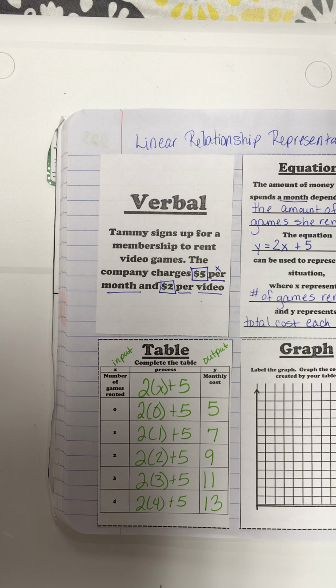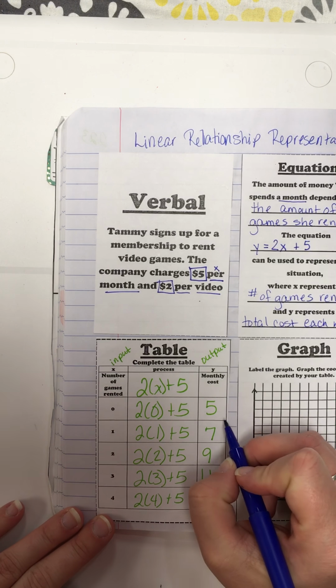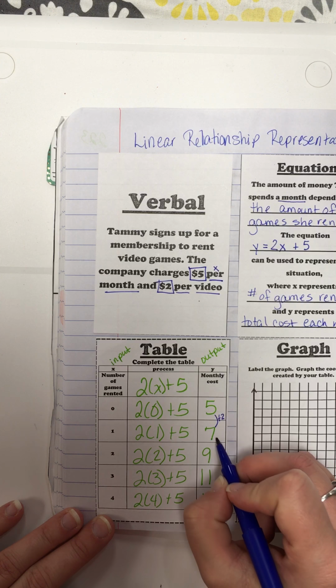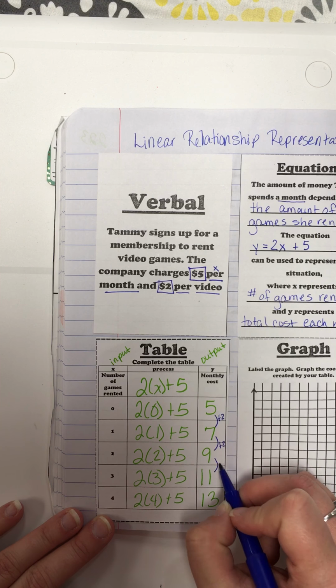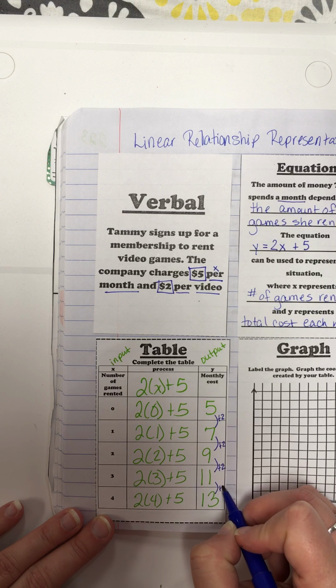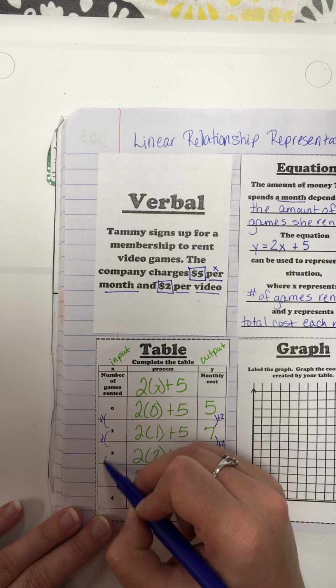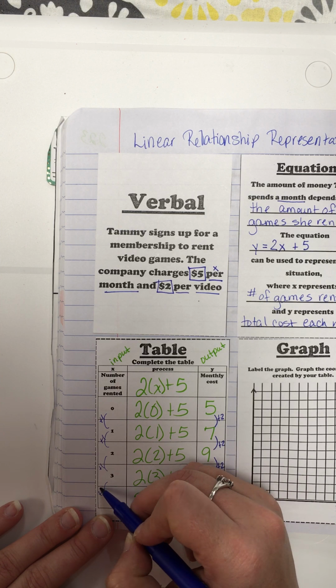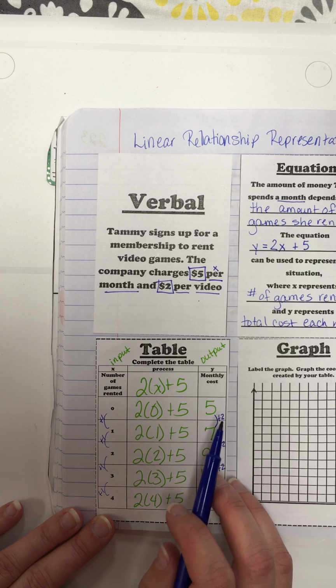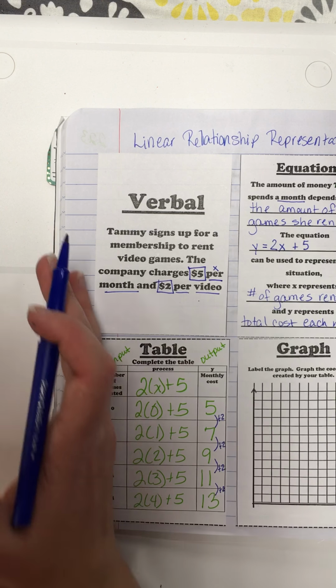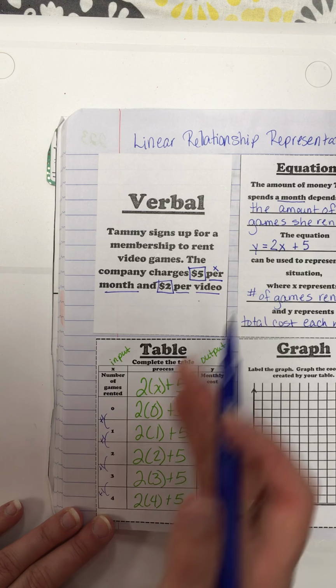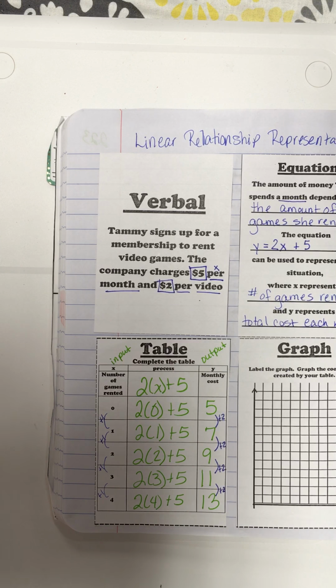Okay? If we look at the relationship that we have here, if we look at that constant rate of change, from 5 to 7 is plus 2, 7 to 9 is plus 2, 9 to 11 is plus 2, and 11 to 13 is plus 2. And then on the other side we have plus 1, plus 1, plus 1, and plus 1. So that slope is 2 over 1. Remember, it's always y over x, output over input, 2 over 1, which is 2.